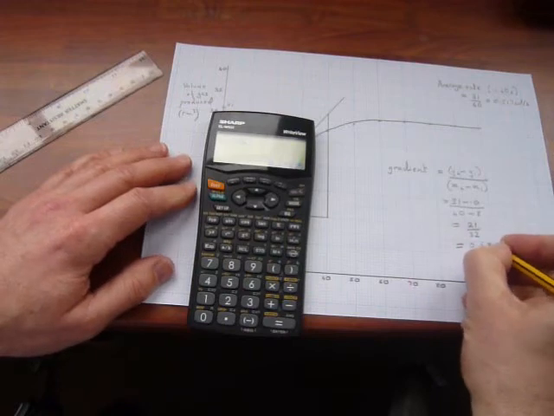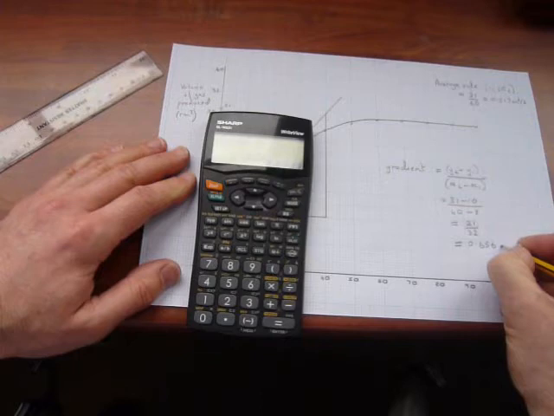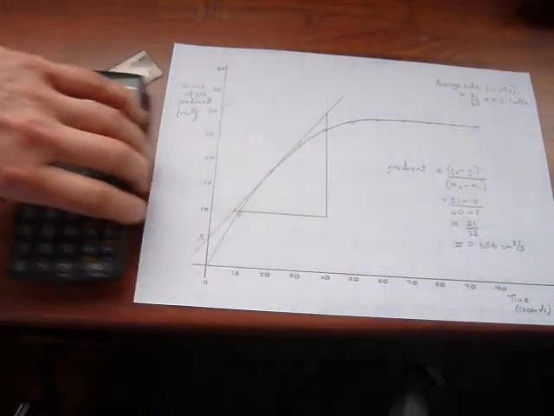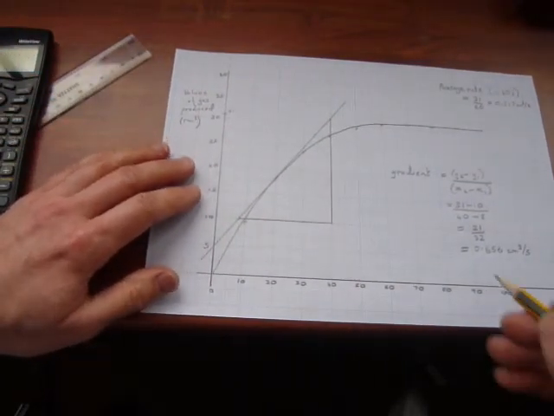0.656. I'll give it to three significant figures. And again, the units are centimetres cubed per second. So that is how you work out the rate at a particular point.